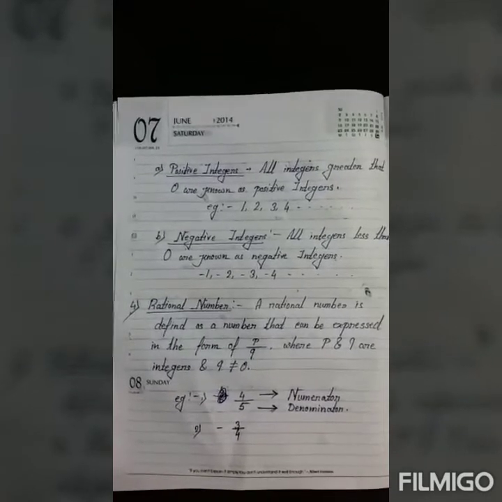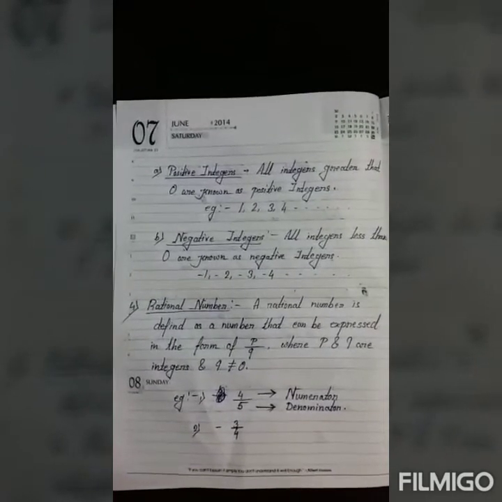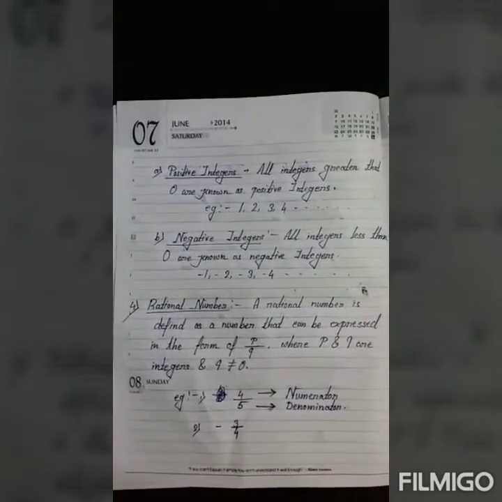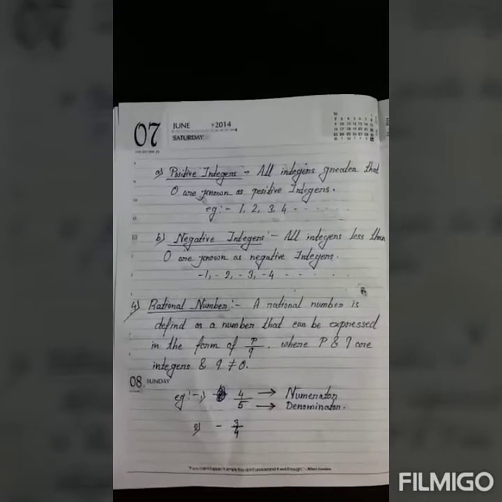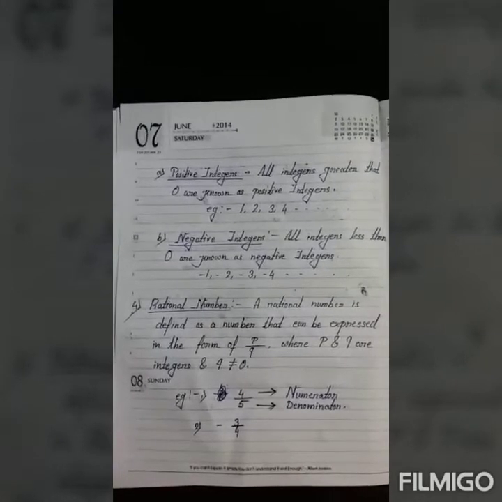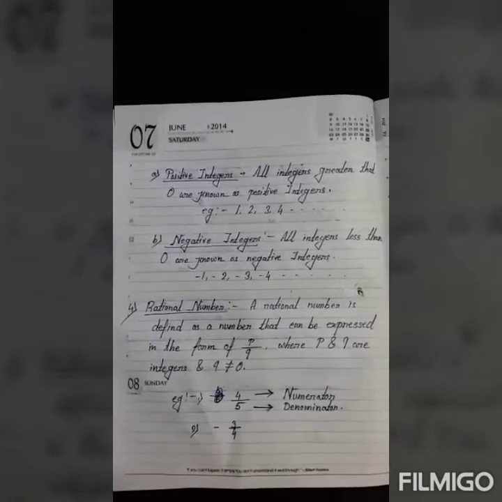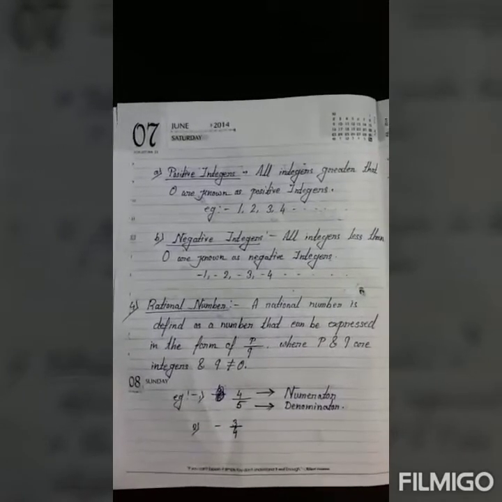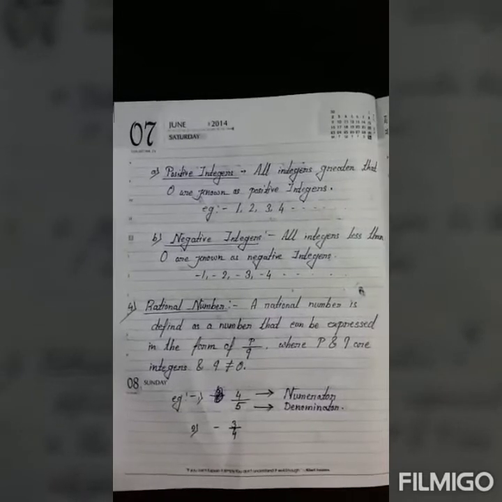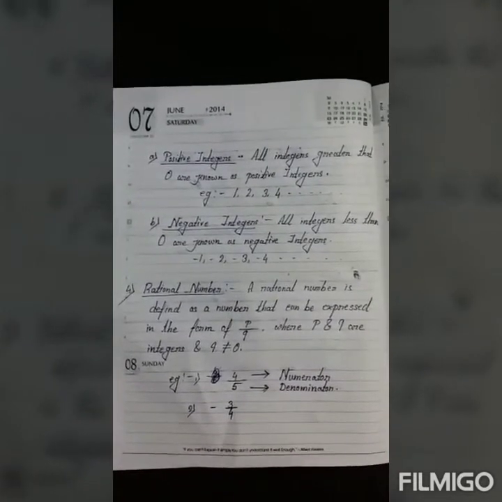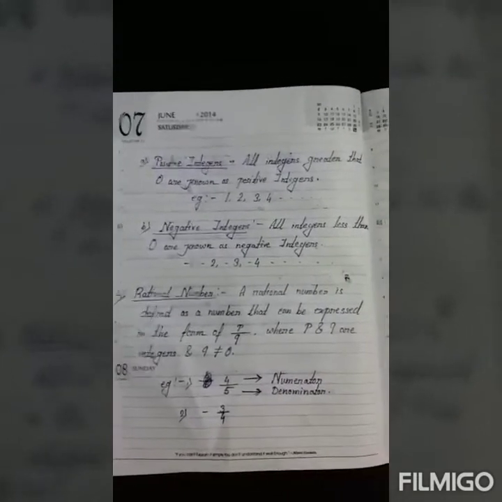And then what is a rational number? A rational number is defined as a number that can be expressed in the form p by q, where p and q are integers and q is not equal to 0. Example, 4 by 5. And here 4 is known as the numerator and 5 the denominator.